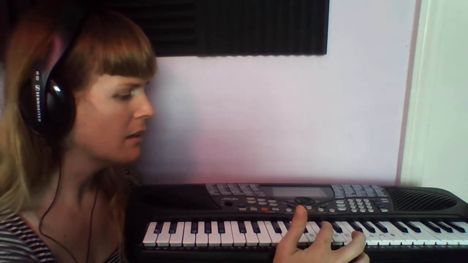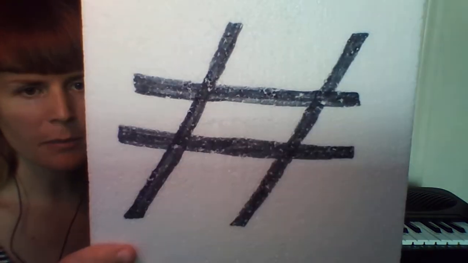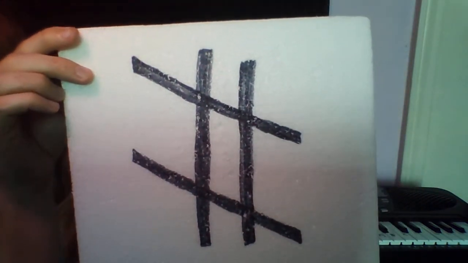So let's look in the middle of the keyboard next to C, right in between C and D. This is called C sharp because it's a little bit sharper or a little bit higher than C. This is a symbol for sharp. Looks like a hashtag.